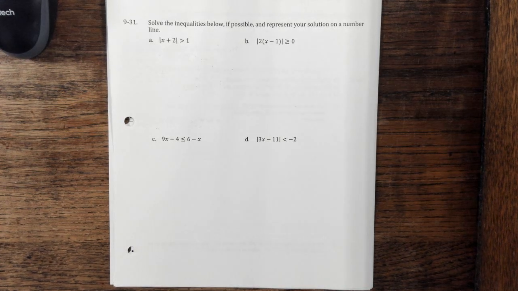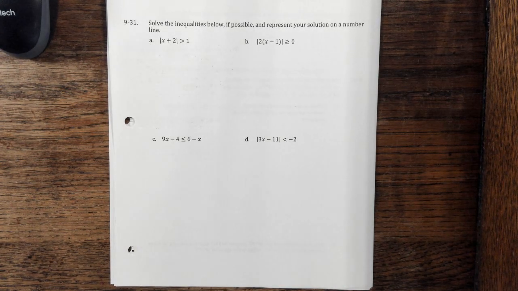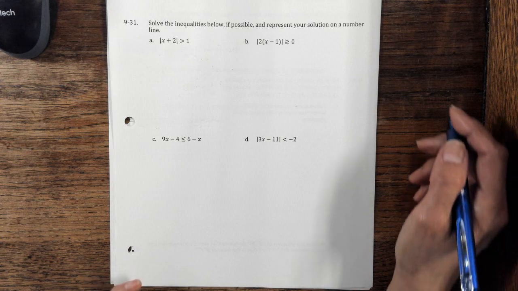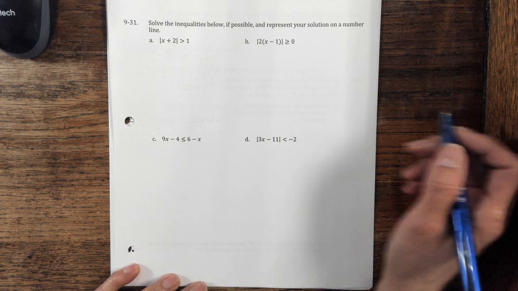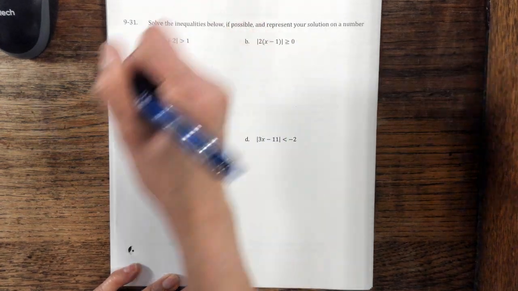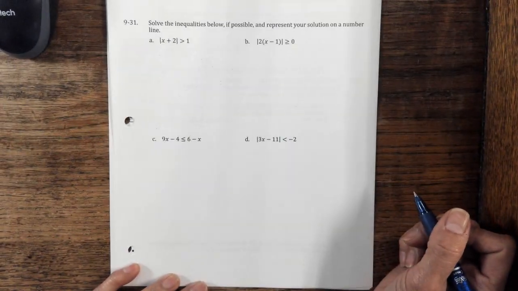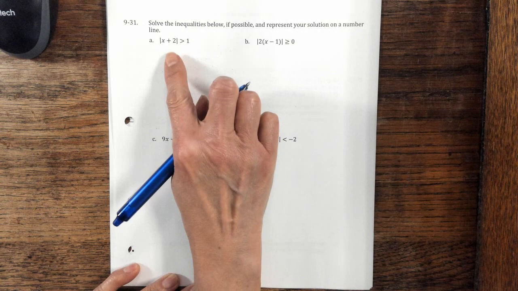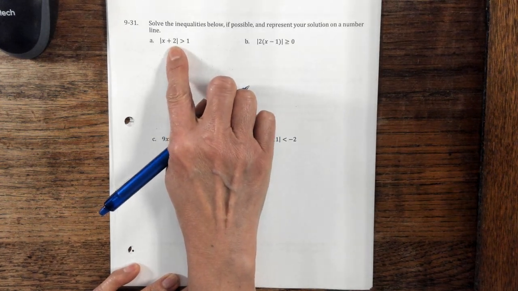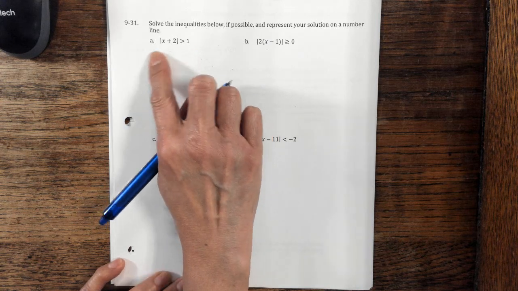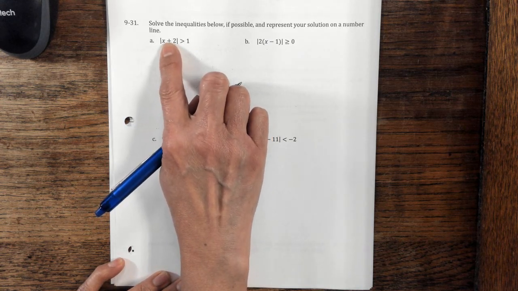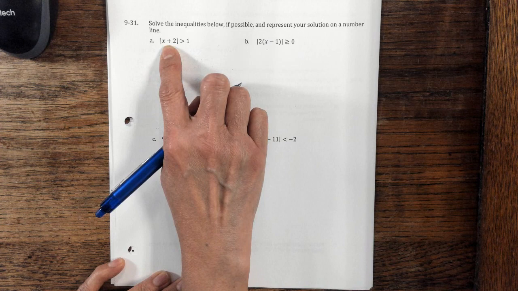Hello everyone, let's solve chapter 9, problem 31. This is under 9.1.3b. So we are solving this: the absolute value of x plus 2 is greater than 1. So there are two possibilities: the inside of the absolute value is positive or negative.